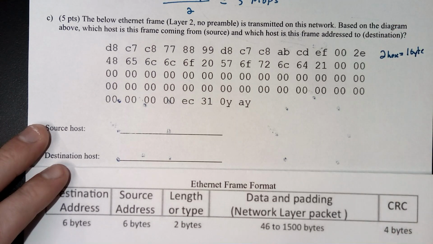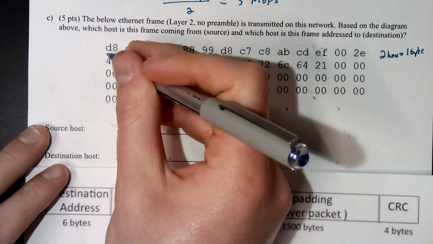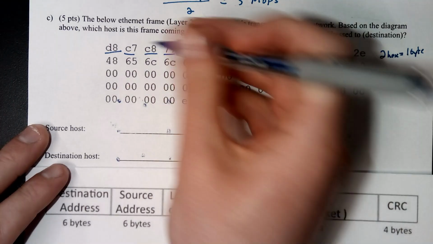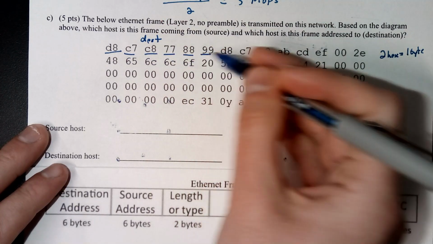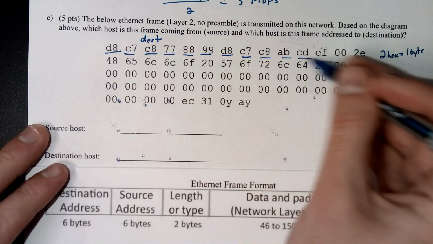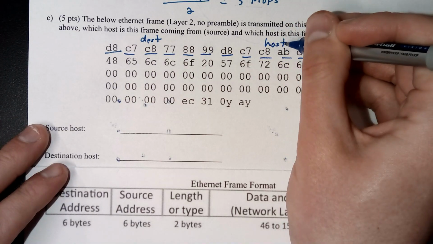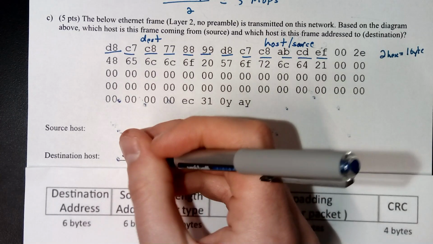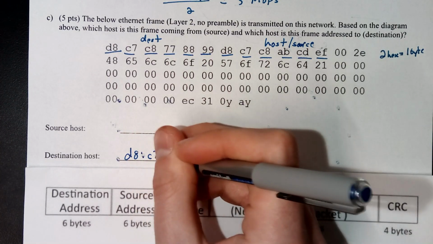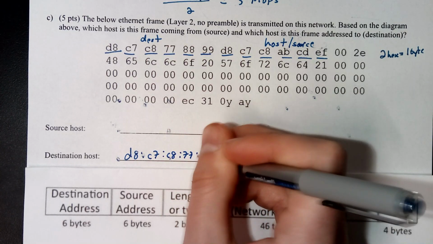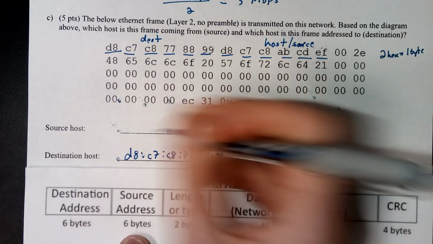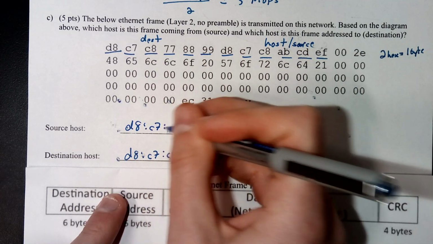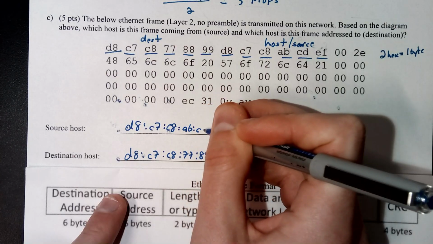Our destination address is the first 6 bytes, our 6 pairs of hex. That's the destination: 1, 2, 3, 4, 5, 6. Then the next 6, 1, 2, 3, 4, 5, 6, are our host or source address. Our destination is going to be D8, C7, C8, 77, 88, 99, and we'll look that up in a second. And our source is going to be D8, C7, C8, AB, CD, EF.